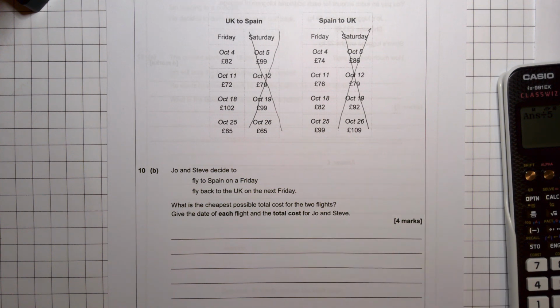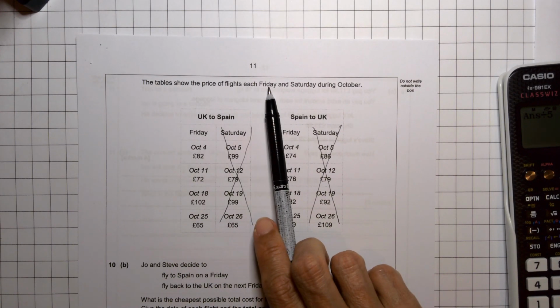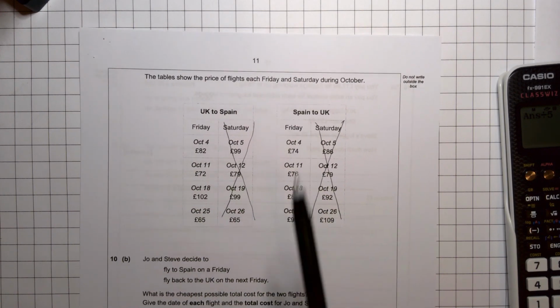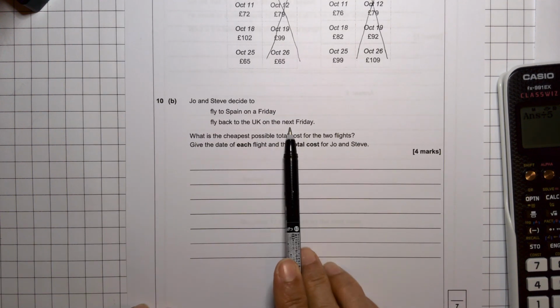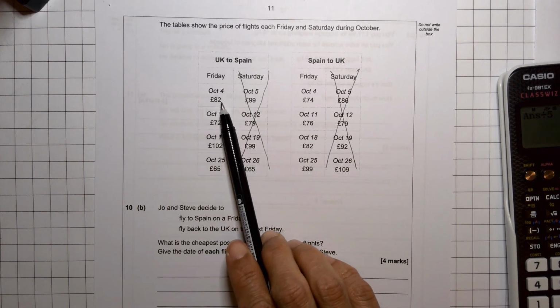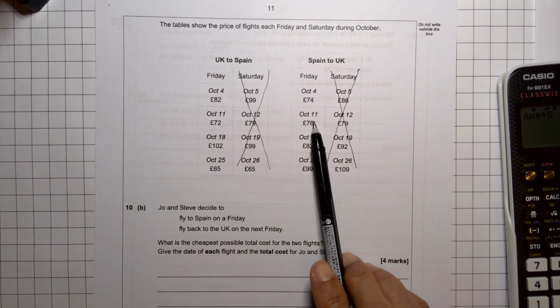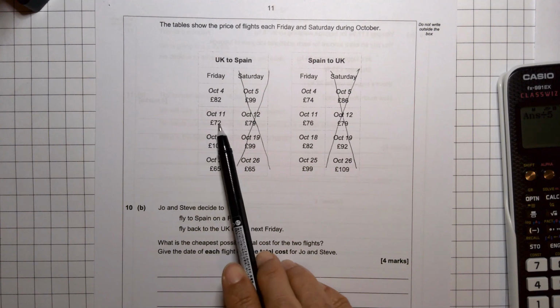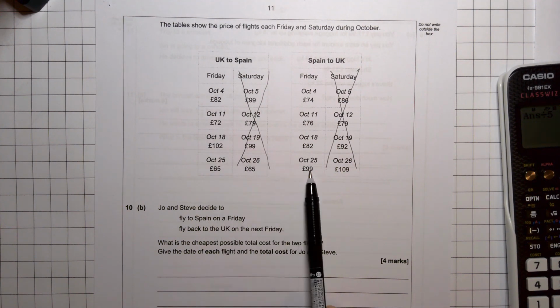So the thing to be careful of is that if they go on the Friday, where is it? Here we are. If they go on a Friday, they're coming back the next Friday. So if they fly out on the 4th, they cannot come back on the 4th, because it would be the next one. So if they go out on the 4th, they'll be coming back on the 11th. If they go out on the 11th, they'll be coming back on the 18th. If they're going out on the 18th, they'll be coming back on the 25th.